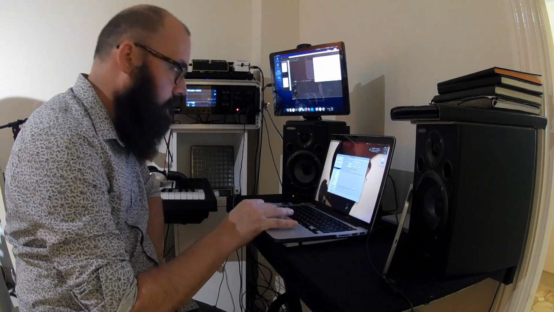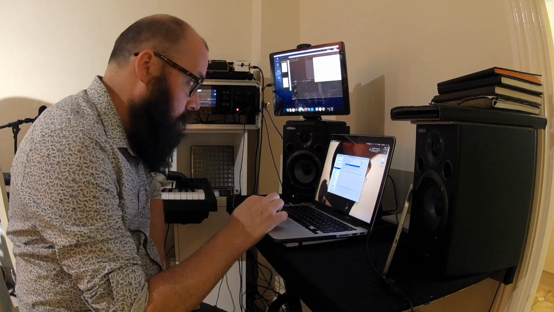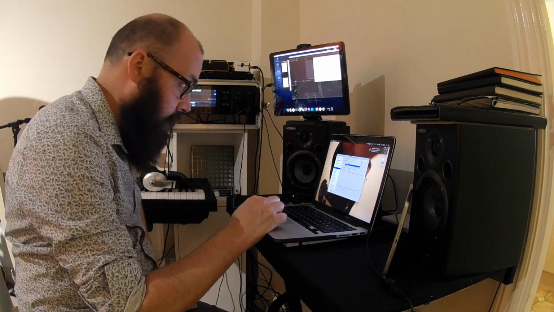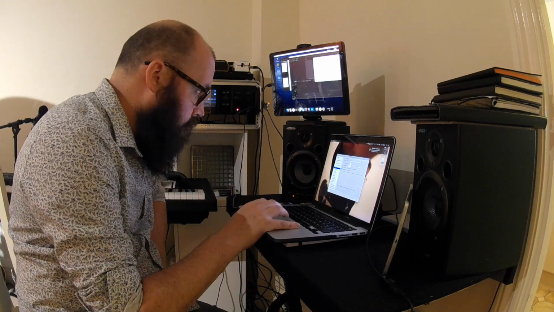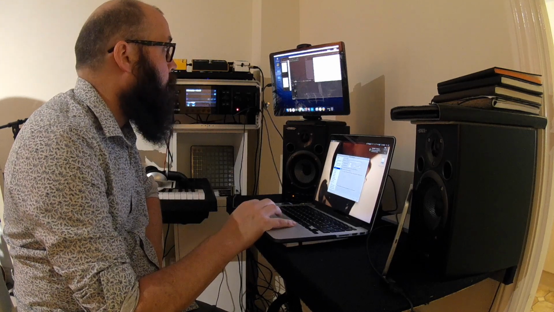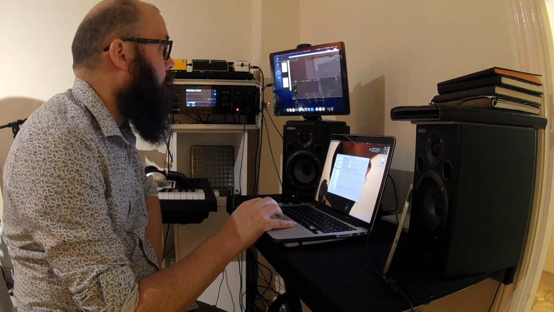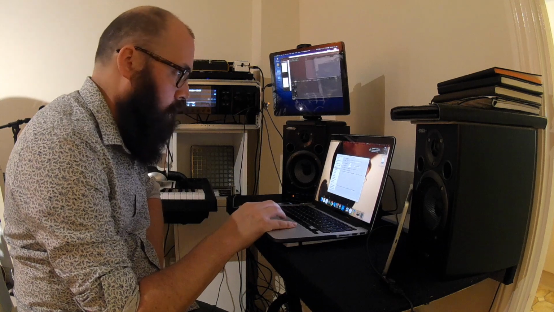Let's bring that over here so I can see it. So it's found the Helix already, which is great, so I'm going to select that as my audio device. Sample rate is at 48,000, which is great. I might not need to look at this yet, but audio MIDI setup. Now that's the license key thing. Okay.